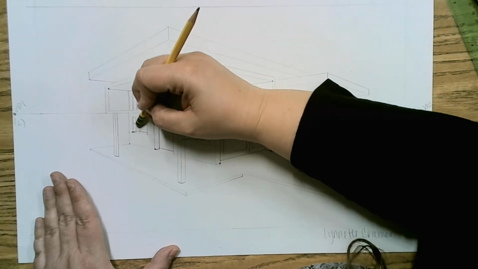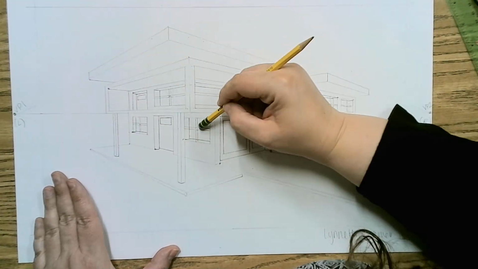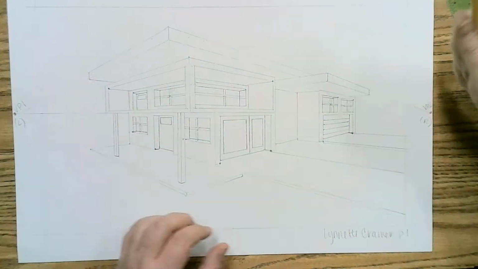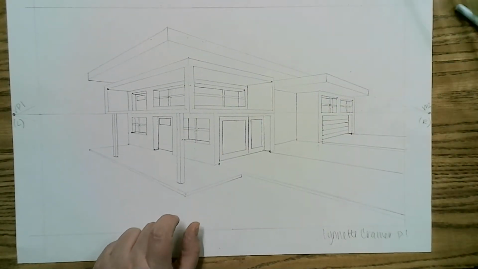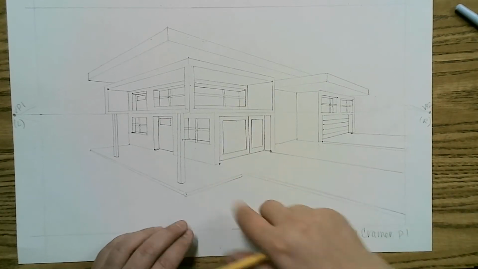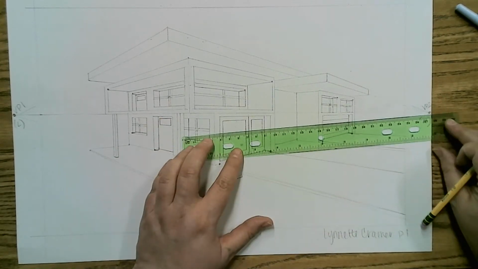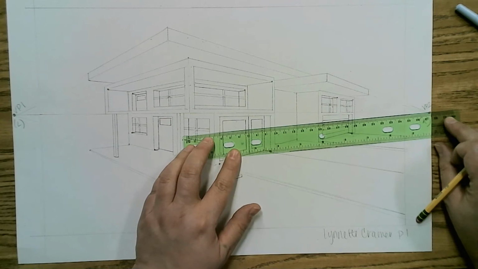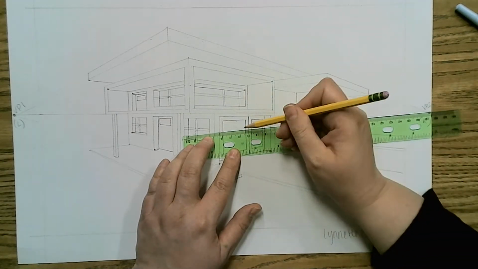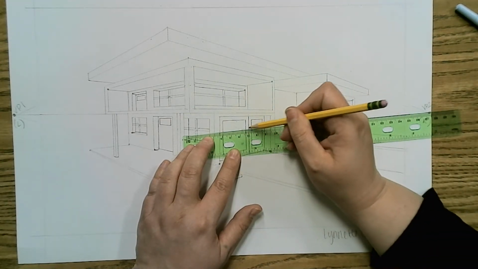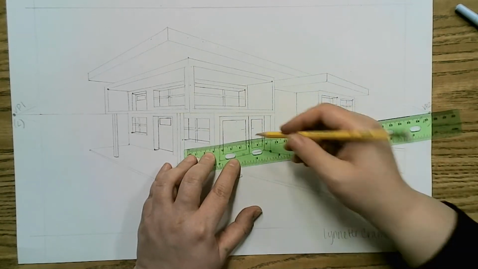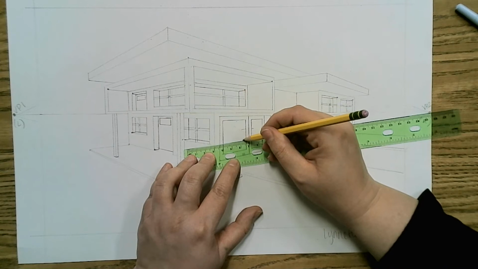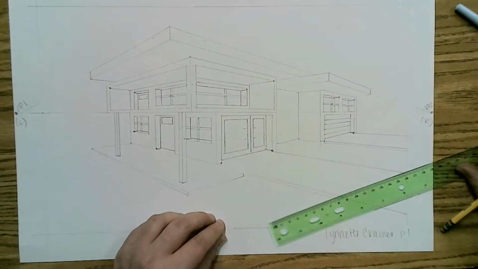Before I move on though, I'm going to erase my X's that I don't need. All right, so now I'm going to put on two handles on this door. I want the top and bottom of the handles, and the door uses the right vanishing point, so anything on the door also uses the right vanishing point. And I want fancy handles. Okay, so that gives me a guideline.